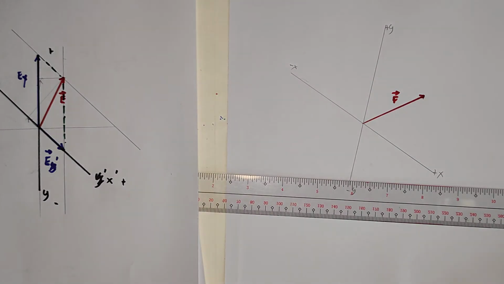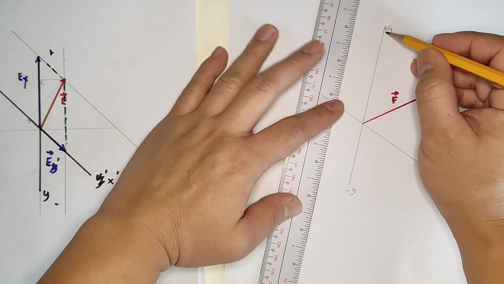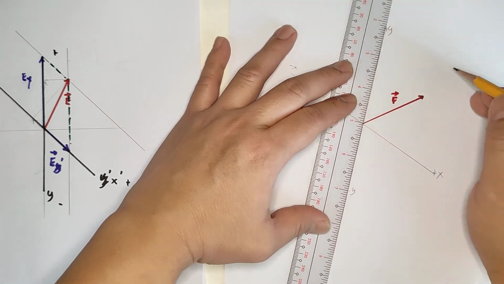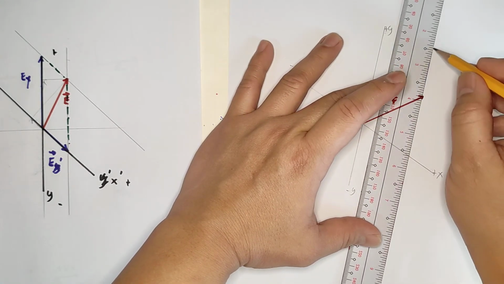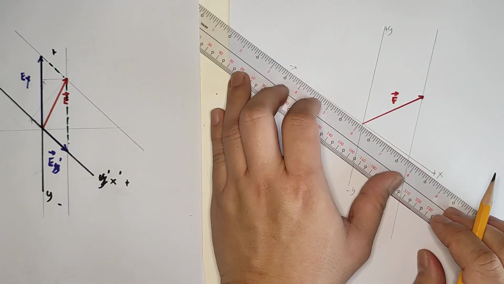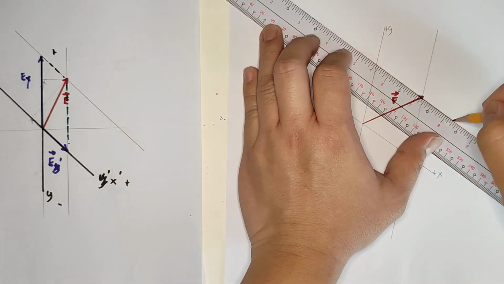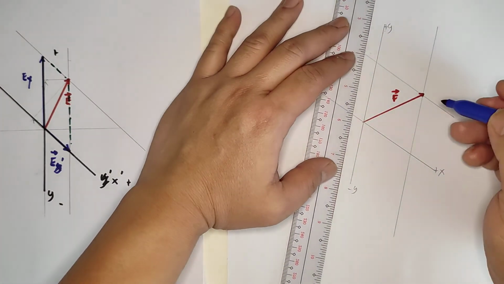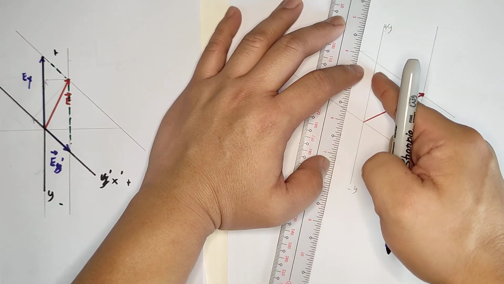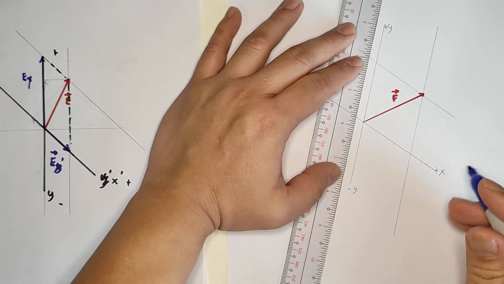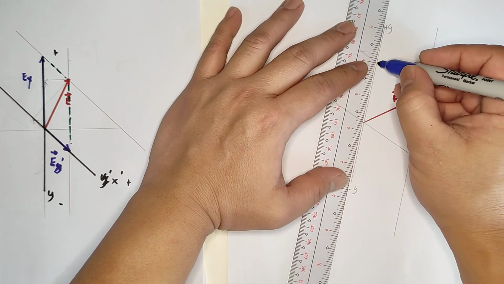Now what you will do is a parallel line from here to there. Then a parallel line from x to here. Again, they are not perpendicular, unlike in rectangular, but a parallel line.